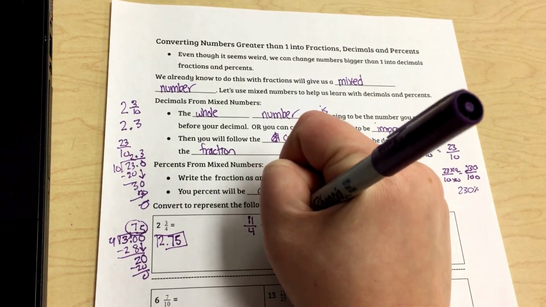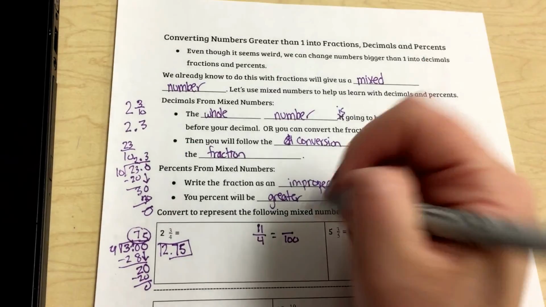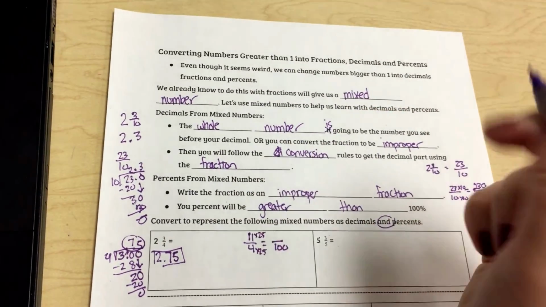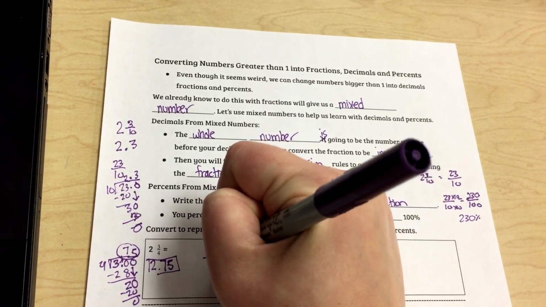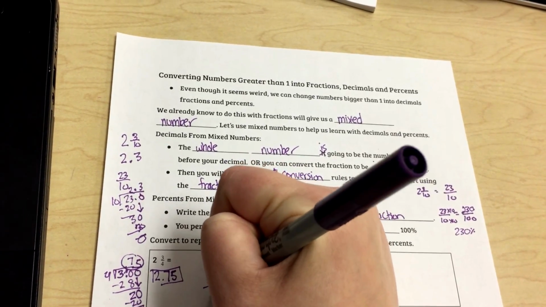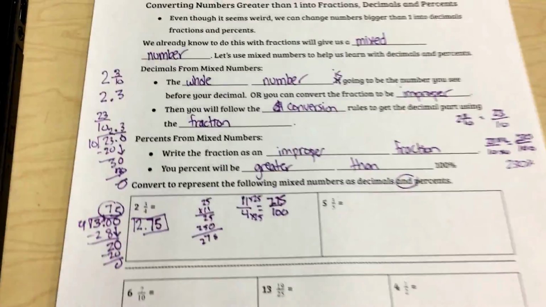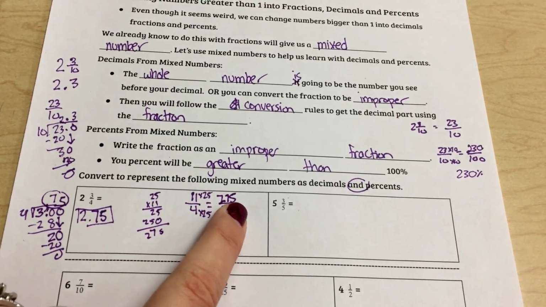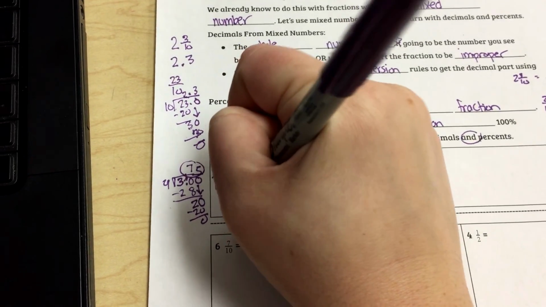I know I'm going to want something over 100. That is an easy one to do, so I don't have to do it the hard way. 4 times 25 gave me 100. Whatever I did to the bottom, I got to do to the top. Let's go over here. 25 times 11. I'm going to put 25, add my placeholder, 25 again. So I should have 275 over 100. And I already know that the division sign and 100 makes percent, so it's just going to be my numerator, so it's 275 with that percentage sign.